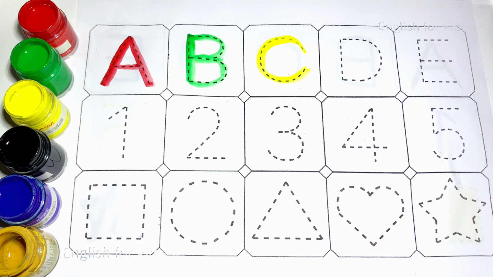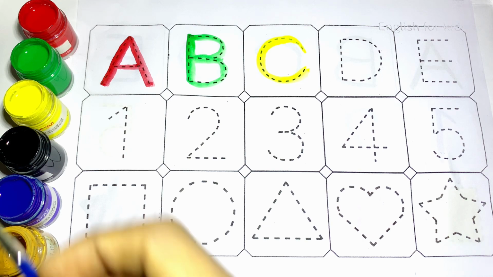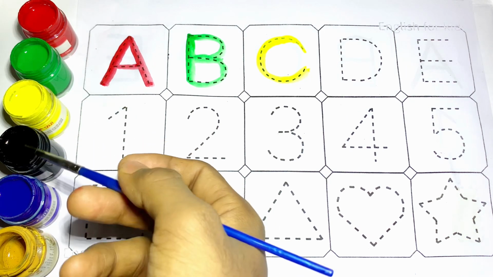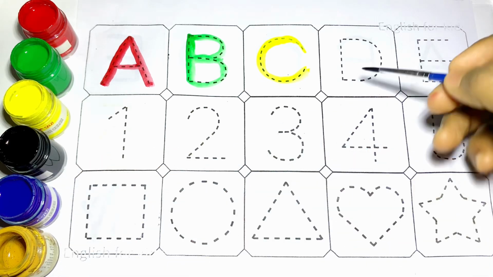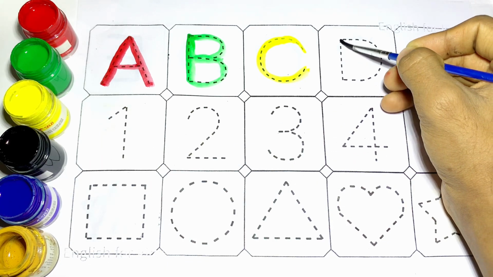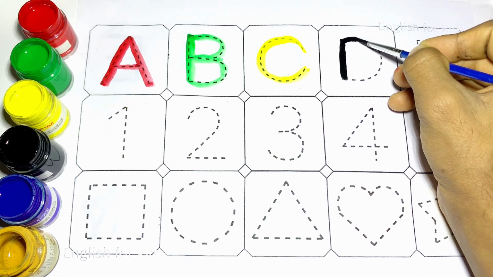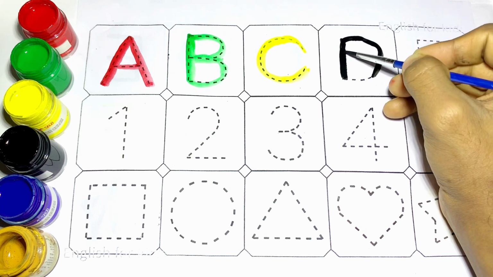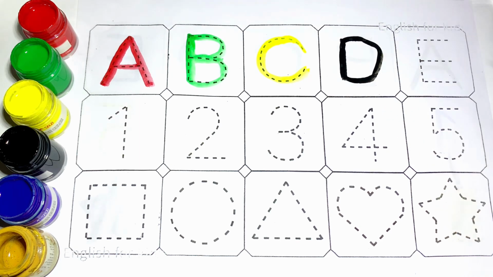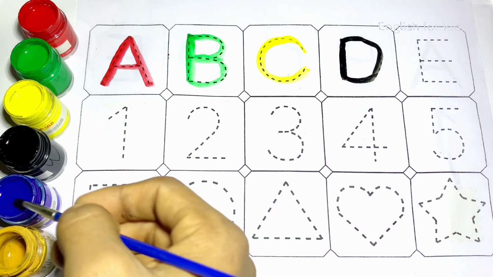Kids, now draw D. D for dog, D for doll, the alphabets of D, and use black color. Kids, now draw E. E for egg, E for elephant, the alphabets of E, and use blue color.